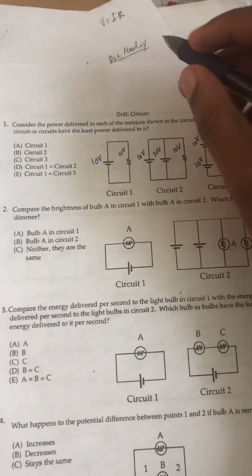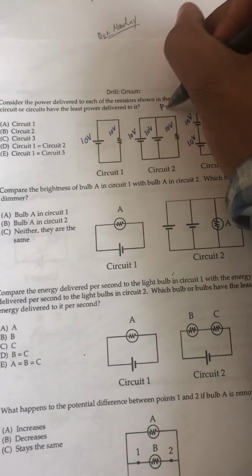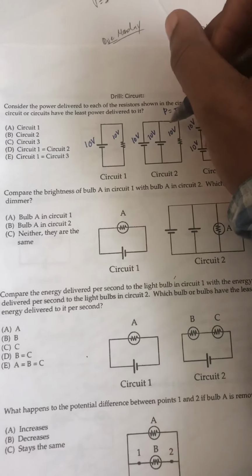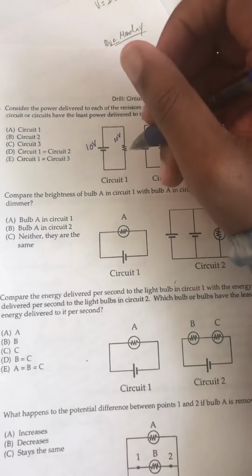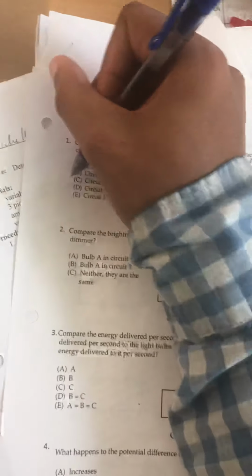So the question asks which one gets the least power delivered to it. So power is equal to IV. Since these resistors have the smaller V, it's going to be circuit 1 and circuit 2, which would be option D.